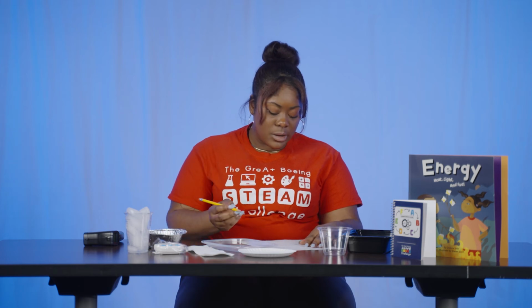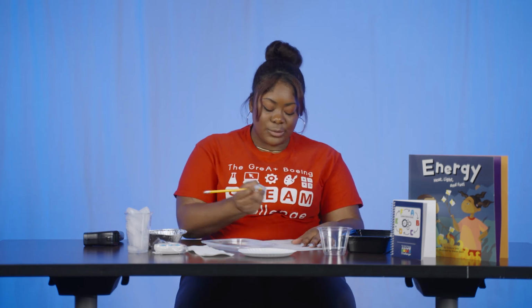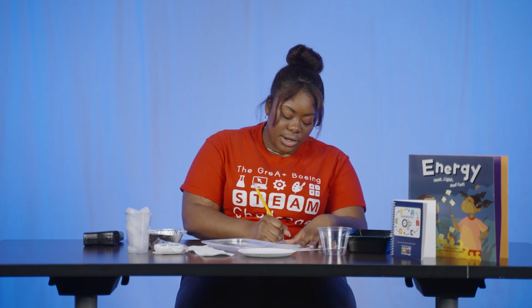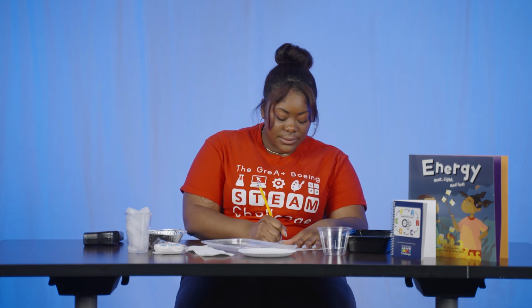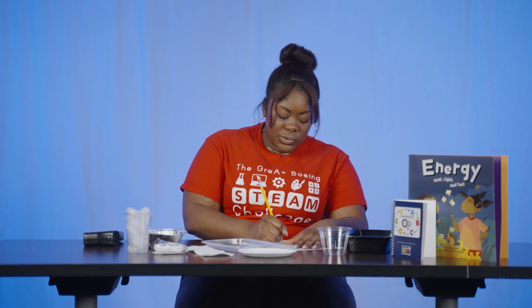Number 4 says, which conductor do you think will melt the ice the quickest? You'll number it 1 through 4, 1 being the slowest and 4 melting the quickest. So I think my aluminum pan, I think it'll be a 3. And my plastic lid, I'm going to say a 1.